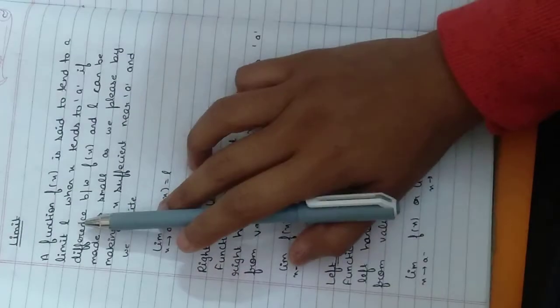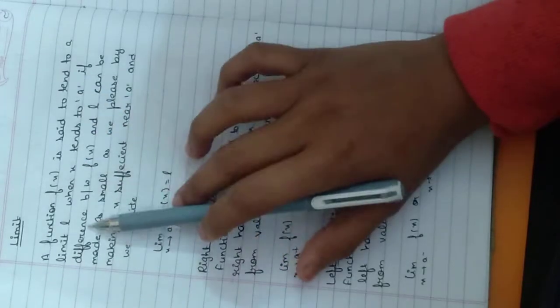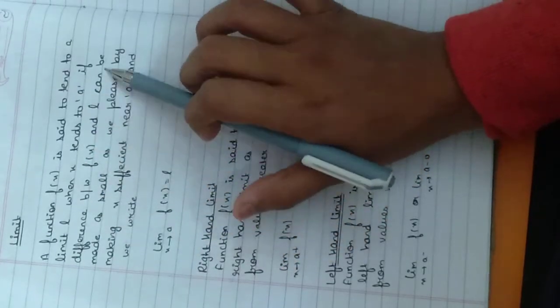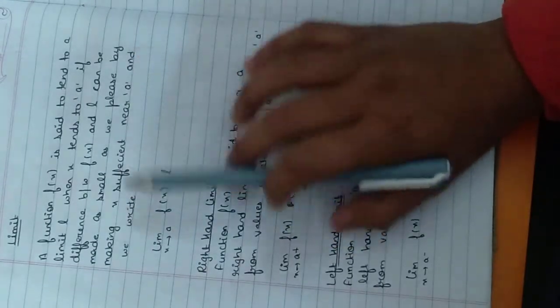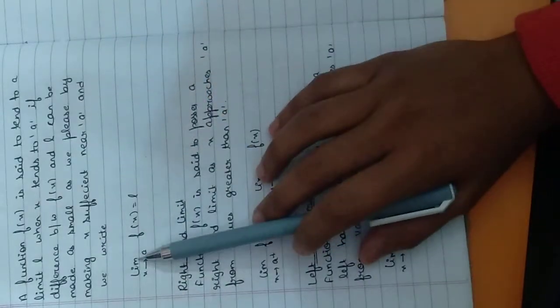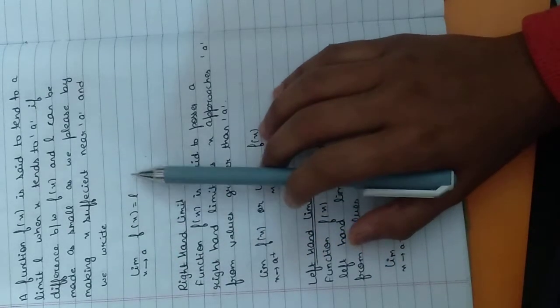Limit. A function f of x is said to tend to a limit L when x tends to a if the difference between f(x) and L can be made as small as we please by making x sufficiently near a, and we can write this expression as limit x arrow towards a f of x equal to L.